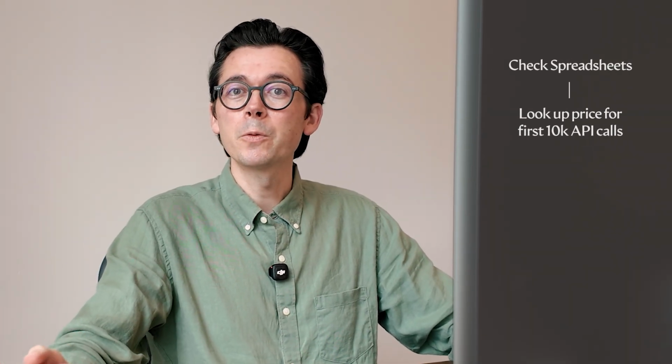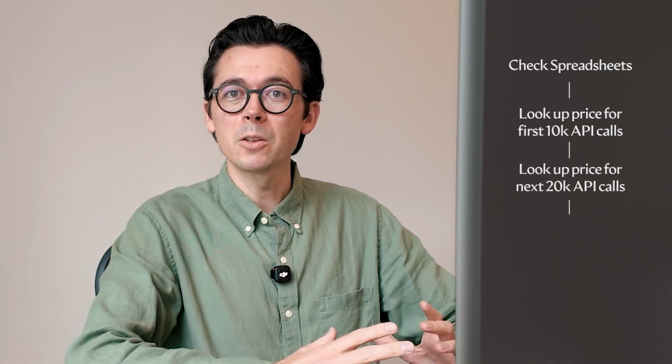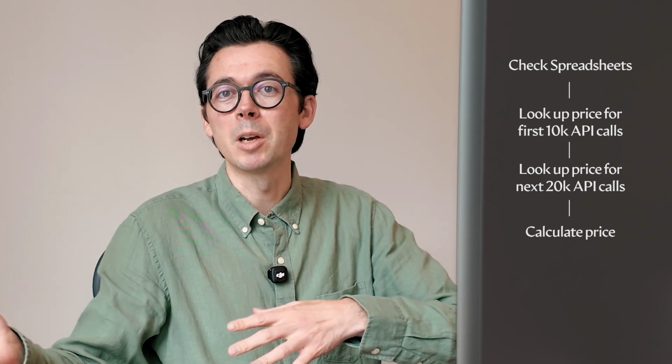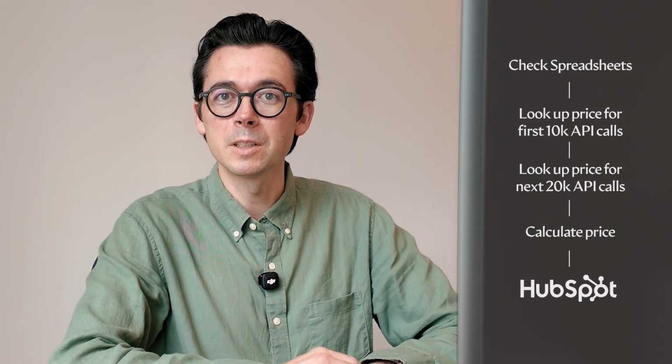The rep checks the spreadsheet, looks up the pricing for the first 10,000 API calls, the next 20,000 API calls, and so on, makes the calculation and then puts that data into HubSpot, or even worse, they would put it in an even different quoting tool that you're using. It's slow, it's prone to human error, and quite frankly, you don't need to do it like this anymore. We can run this entire process in HubSpot and make this as easy as 2 minutes to create a quote.